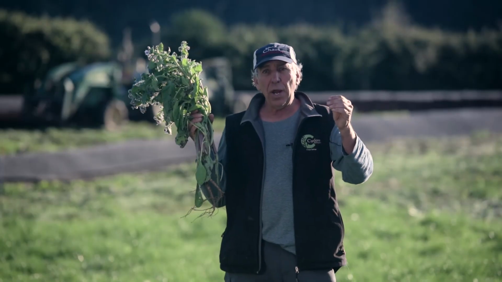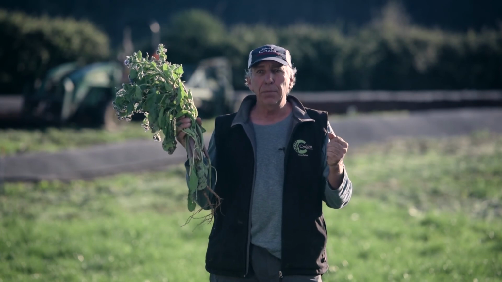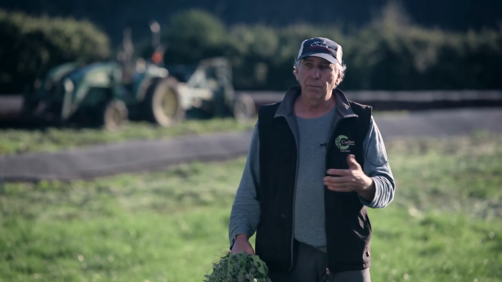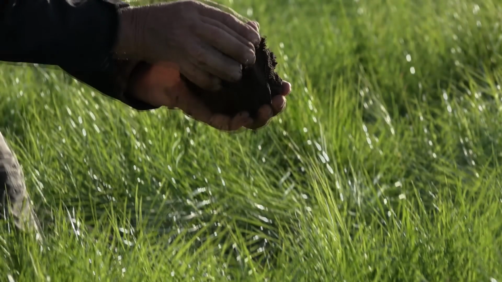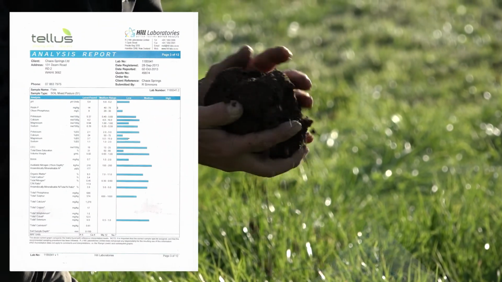Now, in order to figure out what it is that you're going to put onto the soil, you probably need to do some kind of testing. There's a variety of tests available to farmers and gardeners, and the first one is a soil test. You can do a simple soil test, and that will tell you what your mineral composition is in the soil.